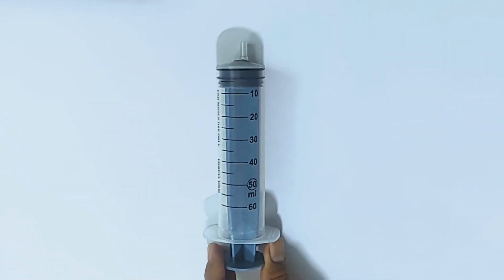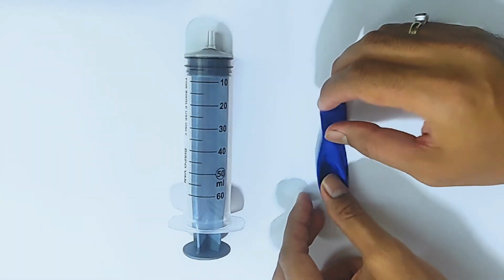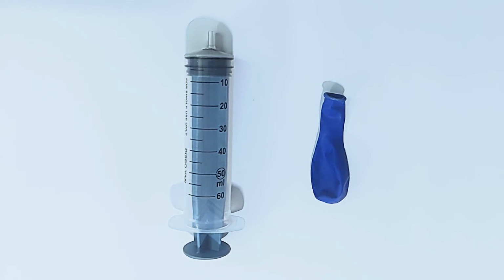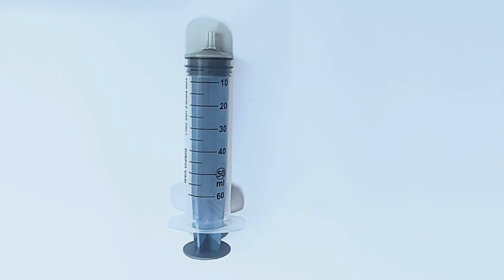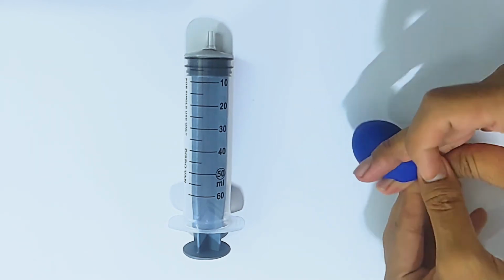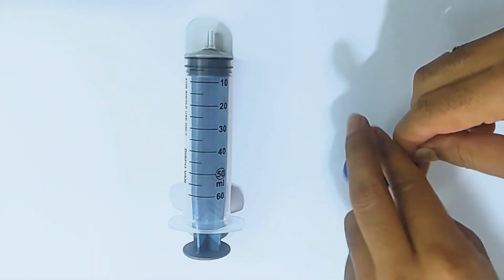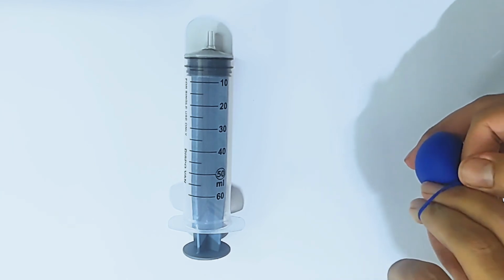To perform the Boyle's law experiment, we need a syringe and a simple balloon. Now let's fill air in the balloon, not too much, just a little, and we will immediately tie the balloon so that air will not pass out.